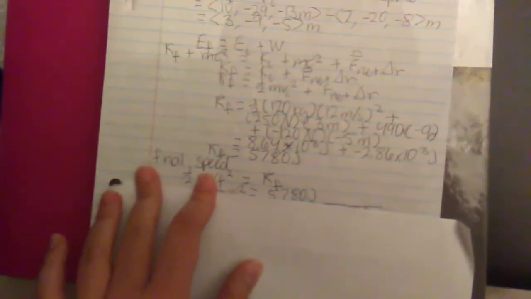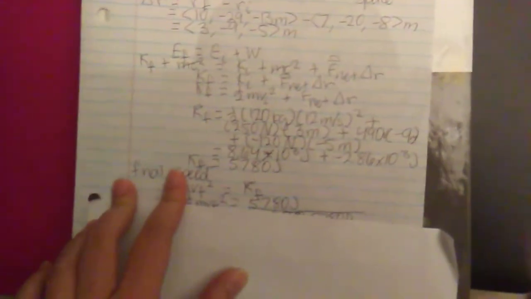And now we can finally solve for the final speed. To solve for the final speed, we are going to use this equation of the kinetic energy equals 1/2 of the mass times velocity squared. We plug in the value for the kinetic energy we found in the last step, and we rearrange to solve for the final velocity.